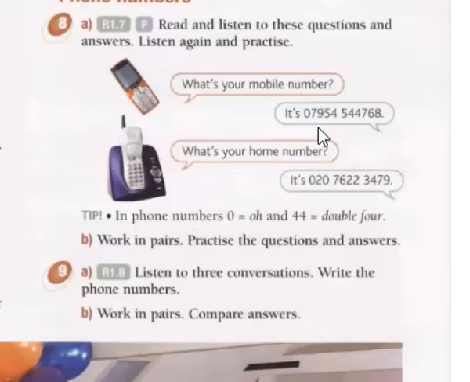Either three numbers following each other and then I stop, or two numbers following each other and then I stop. So I'm gonna try it again. 07 95 45 44 768. So here I divided them in groups of two, or I can divide them in groups of three. 079 545 44768. So this is how you read or say numbers in phone numbers in English.